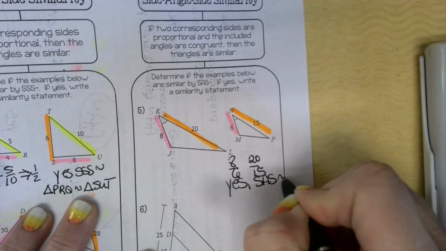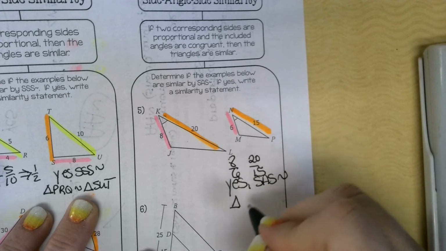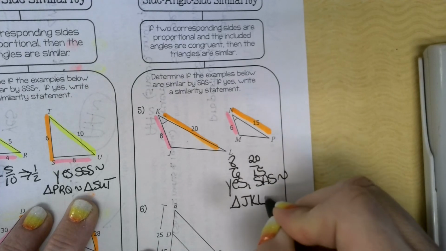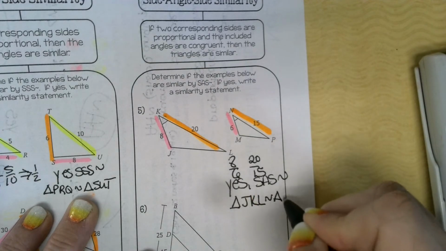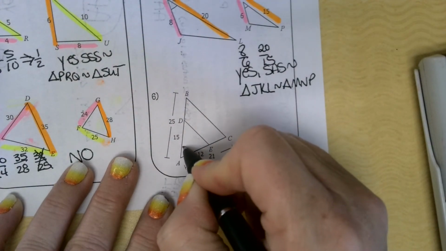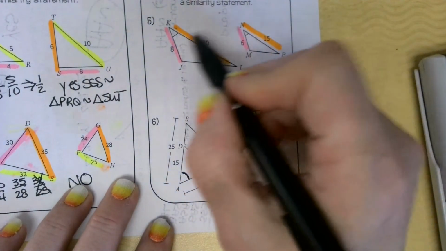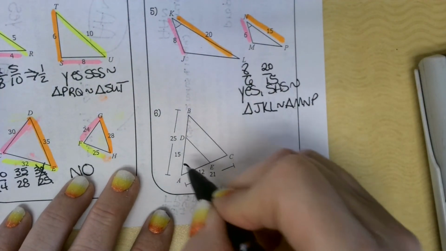Side, angle, side, similarity. Triangle JKL is similar to triangle MNP. Okay. All right, here's one where they're overlapping. So this is my angle that we're sharing. Just like up here, the angle is already marked. It's probably going to be marked for you unless they're sharing it.